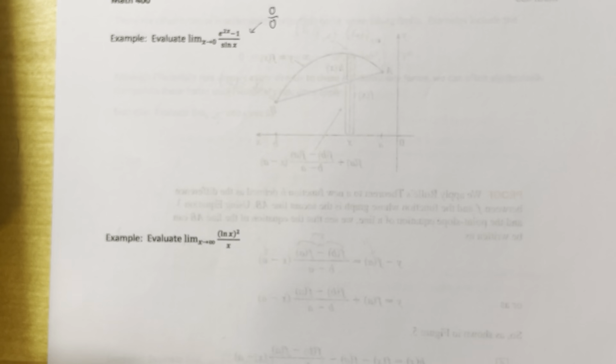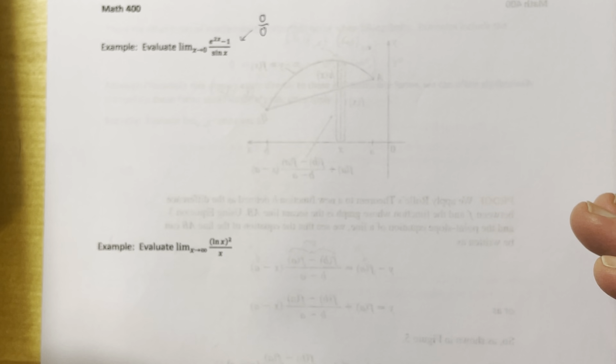Okay, I feel like my camera's getting all blurry all of a sudden.